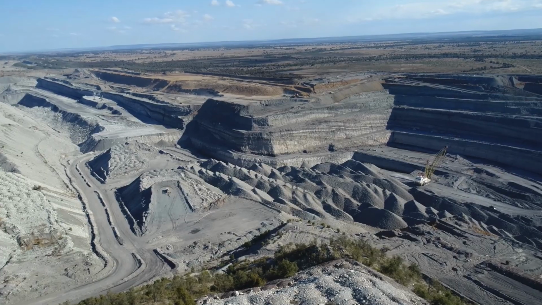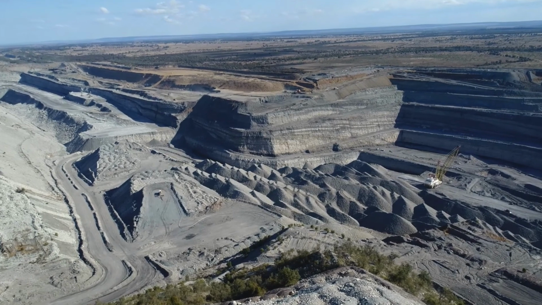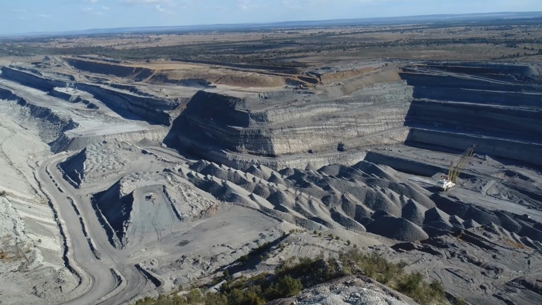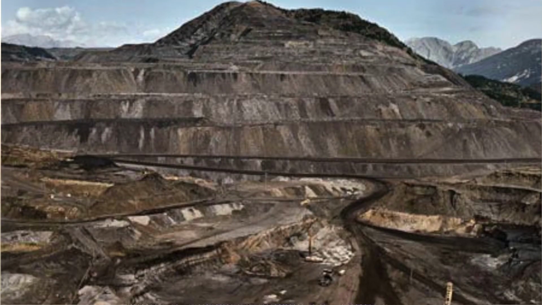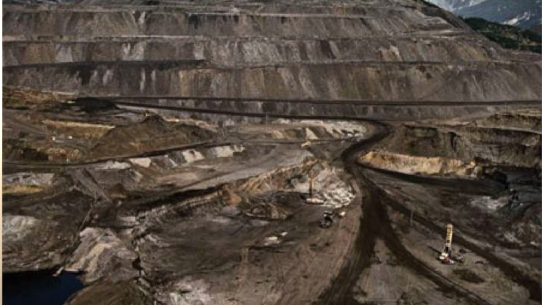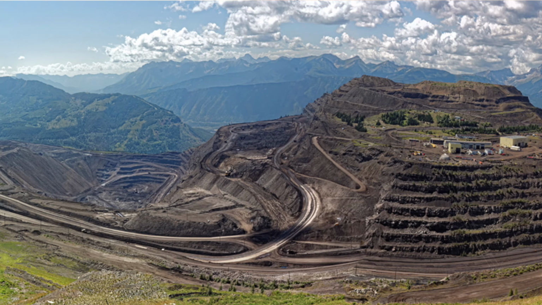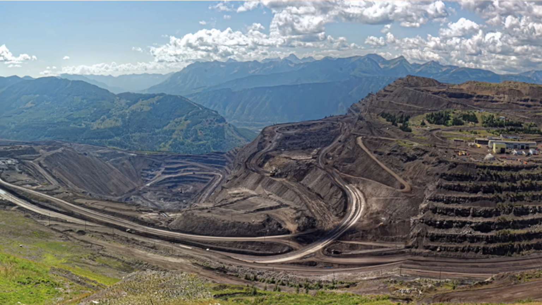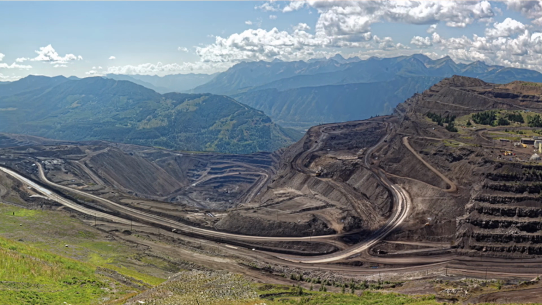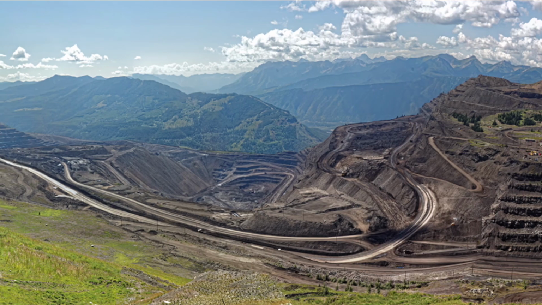Now we will look at some examples of open pit coal mines around the world. First off, we have the Dawson open pit coal mine in Queensland, Australia. Secondly, we have the Wester open pit coal mine in Sparwood, British Columbia. And finally, we have the Teck Elkford Operations open pit coal mine in southeastern British Columbia, as seen from Mount Erickson. Hopefully, these images provide some reference for the size and scope of an open pit coal mine.